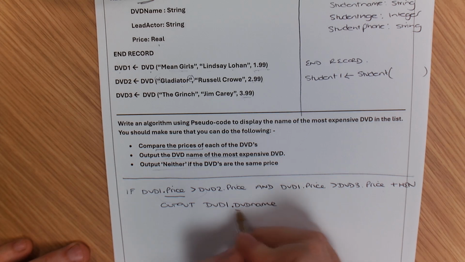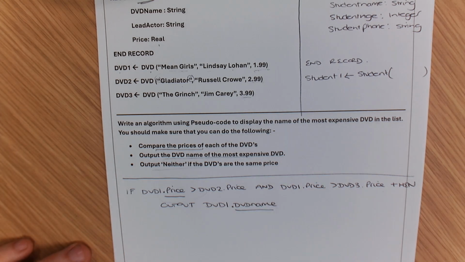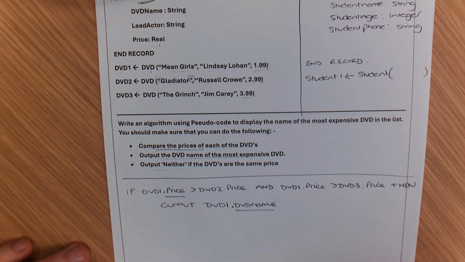These are important because this is where people lose marks. Yes? Why is it outputting DVD1 even though it's not the most expensive? No, but I'm going to do, if DVD1 is greater than DVD2 and DVD1 is greater than DVD3, that's going to output DVD1 as the highest. But that's why we're doing else if.